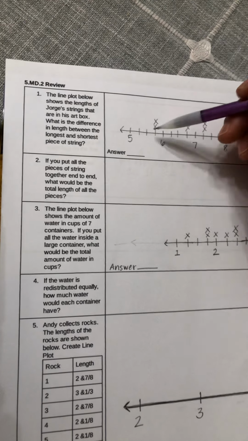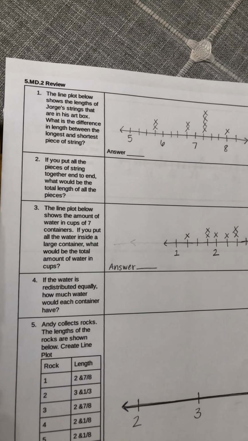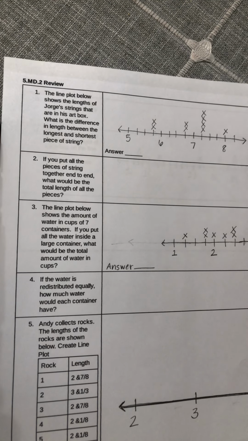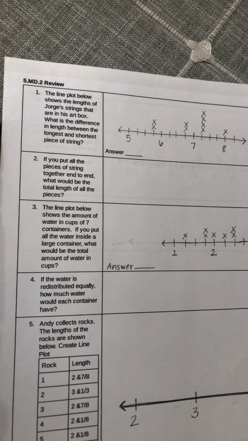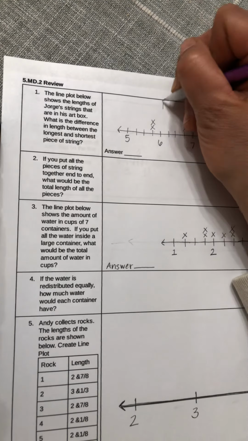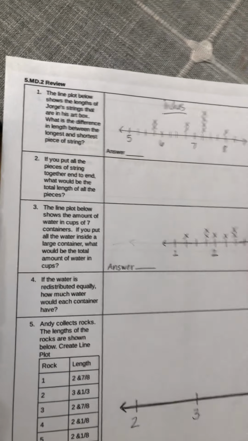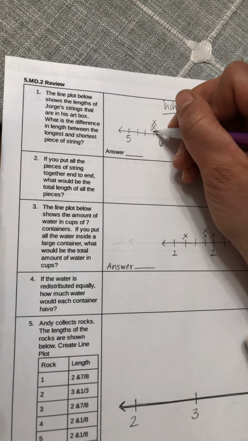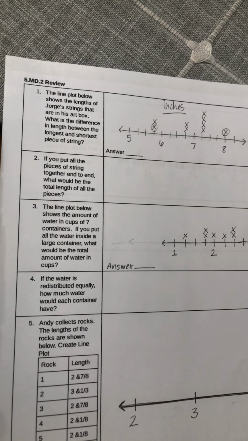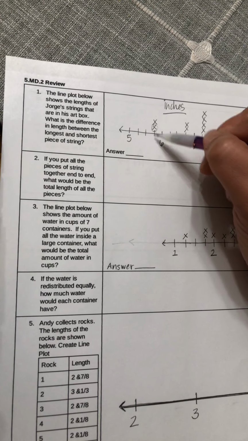All right, so each one of these X's represents a piece of string he has in his art box, and wherever it falls on the line plot is how long that string is. It doesn't tell us what, so let's go ahead and assume that this is in inches. How about that? All right, so the smallest length of string is this one right here, and the longest is this one right here. So we have to figure out what fraction that is.